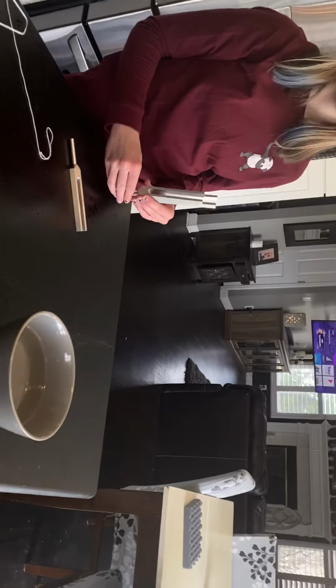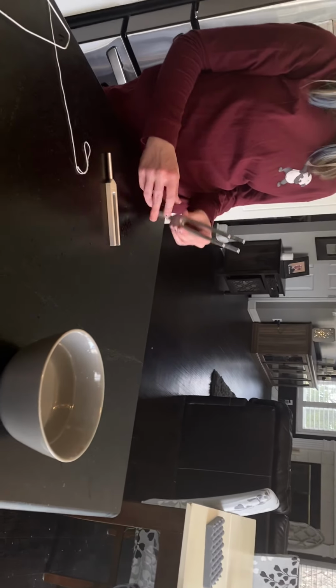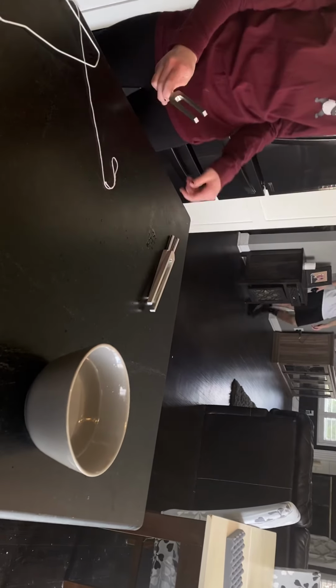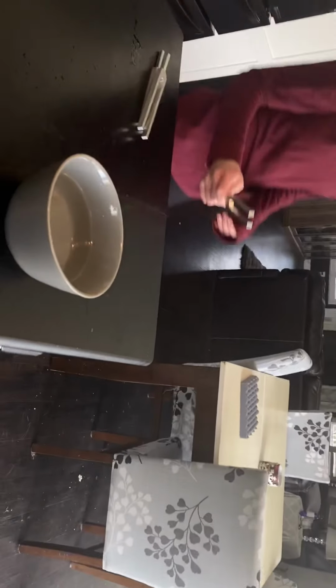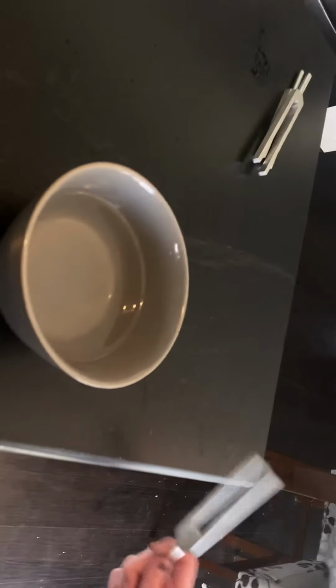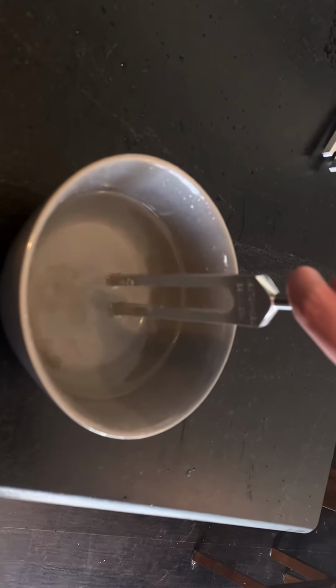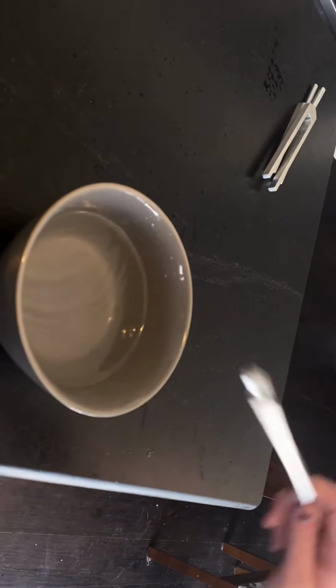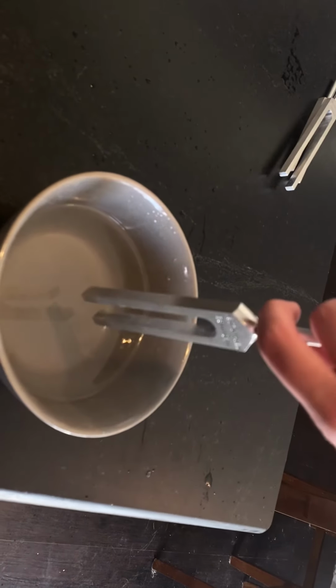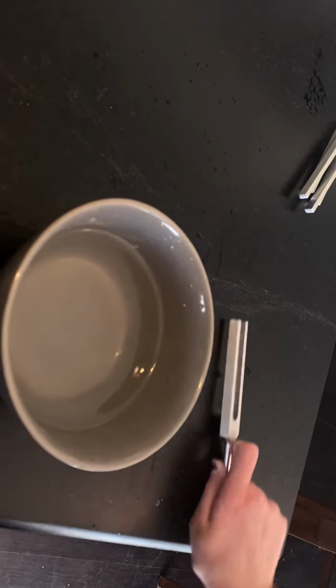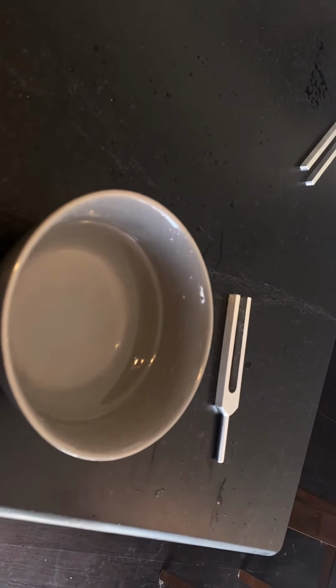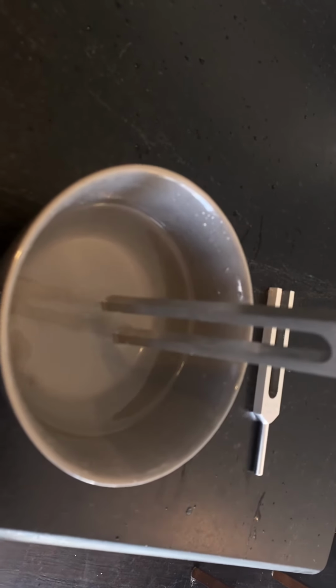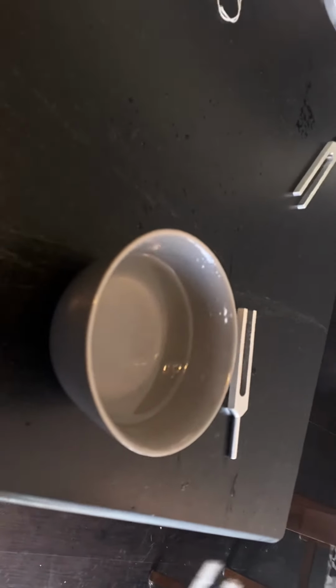Now what I want you to do, Avery, is take one of those tuning forks and put it in the water. And what should happen, you want to get a little bit closer here. Hi, Aiden. What should happen here is the water is going to scatter in all different directions, proving that those vibrations are moving not just straight ahead, but in all different directions there.